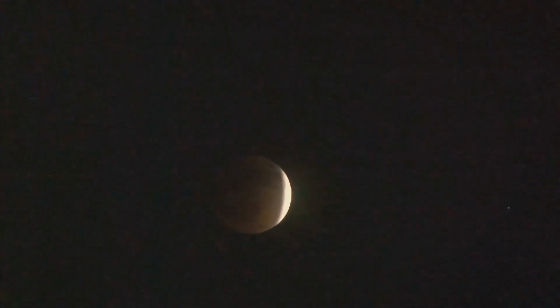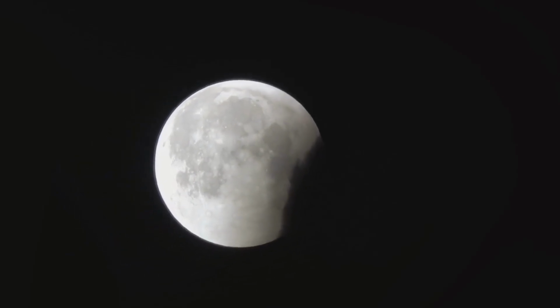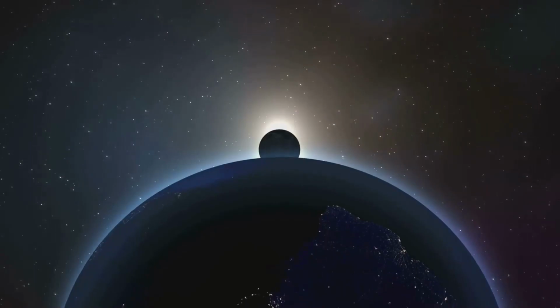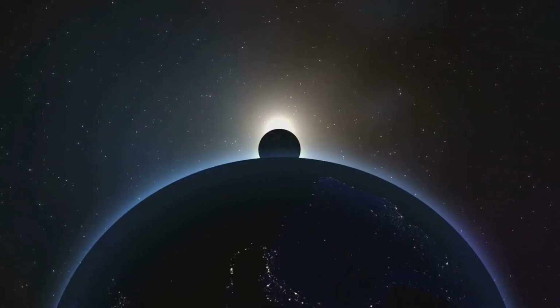Lastly, we have the penumbral lunar eclipse, the most subtle of the trio. In this case, the Moon passes through the Earth's partial shadow, known as the penumbra. The change is so slight that it's often hard to discern without the aid of telescopes. In the cosmic ballet, the Earth's shadow plays a pivotal role in shaping these lunar spectacles. It's a testament to the intricate dynamics of our solar system and the enchanting events they precipitate.